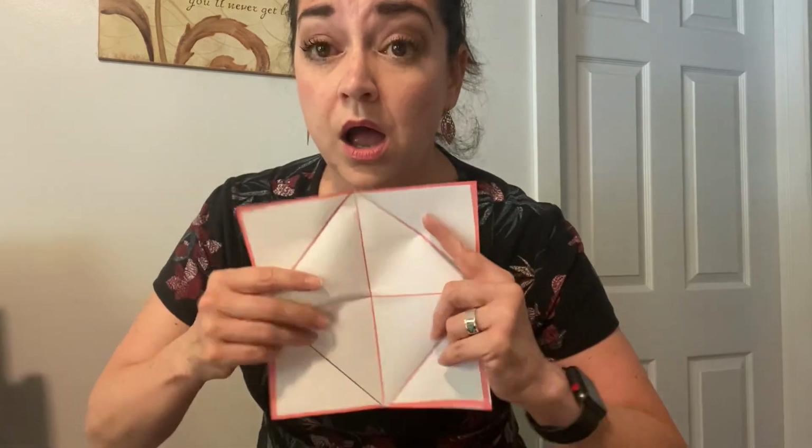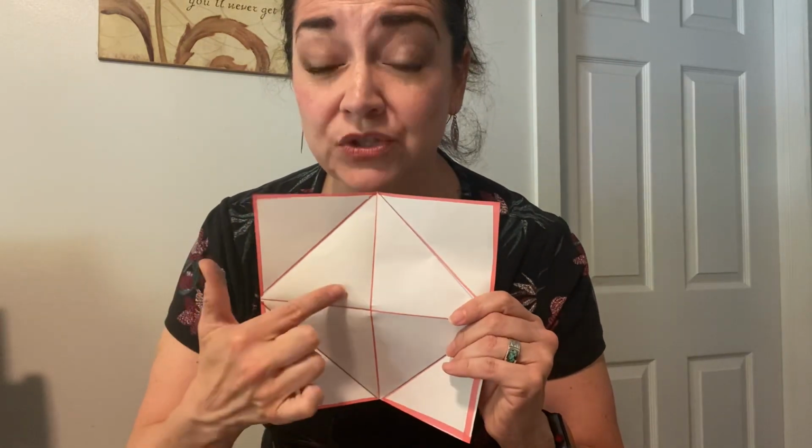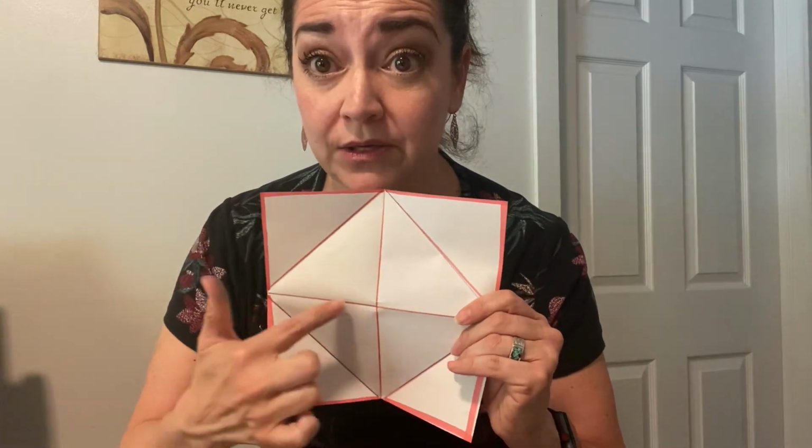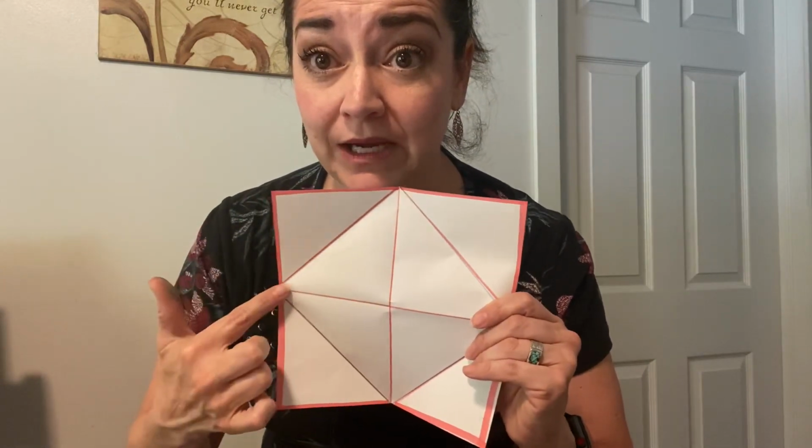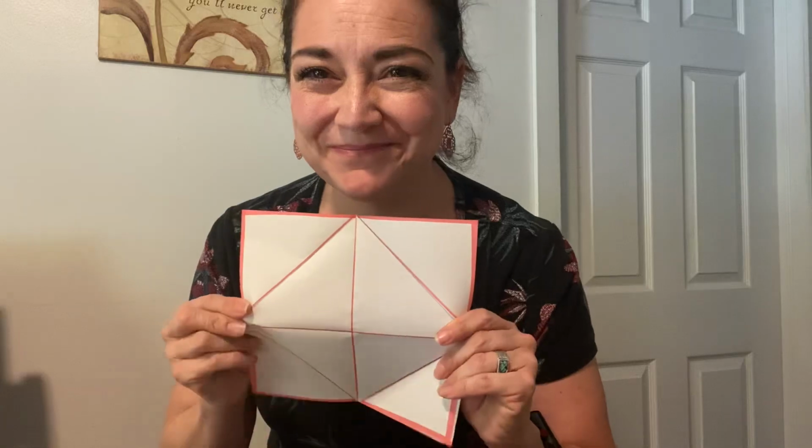Okay. Wait a second, those look like triangles. There are triangles in squares? There are. This one has 2 triangles making a square. Do you see that? They're kind of back to back. 2 triangles making a square here.